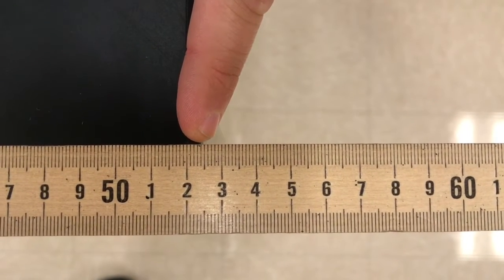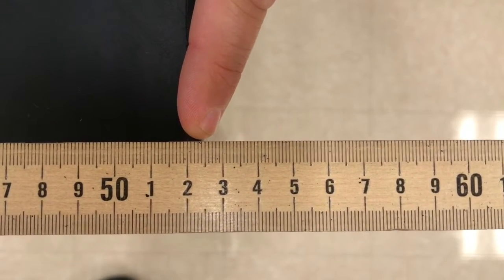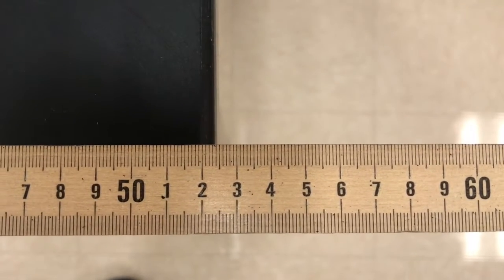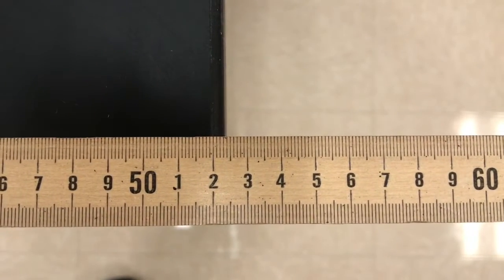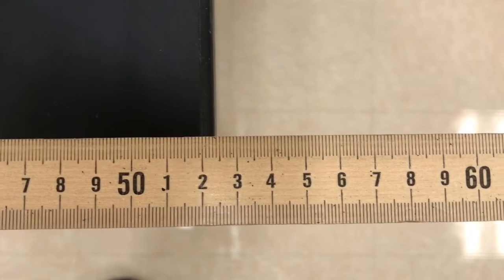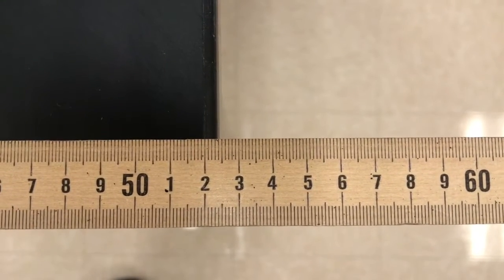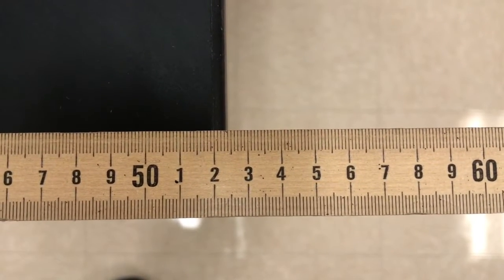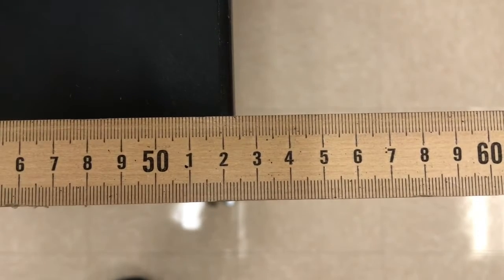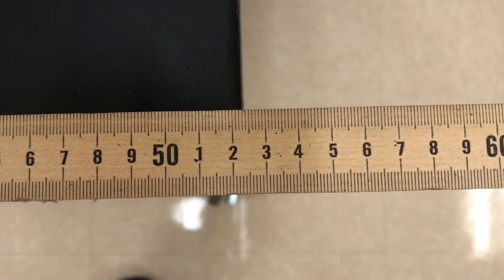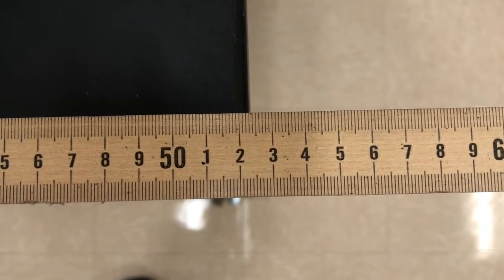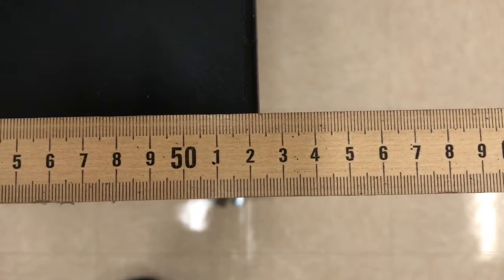So you are going to mark down the length in centimeters. Once you have that length marked down, you are going to be converting it to meters. You are going to record this length in meters. So first, record it in centimeters, and then convert it to meters.